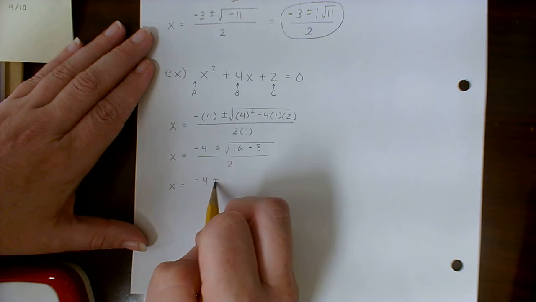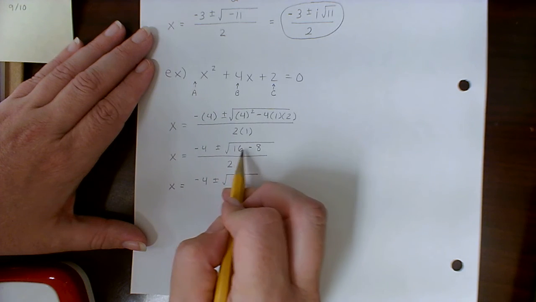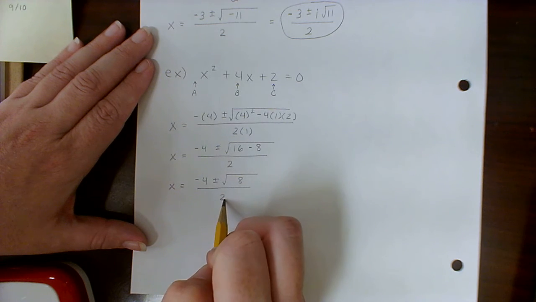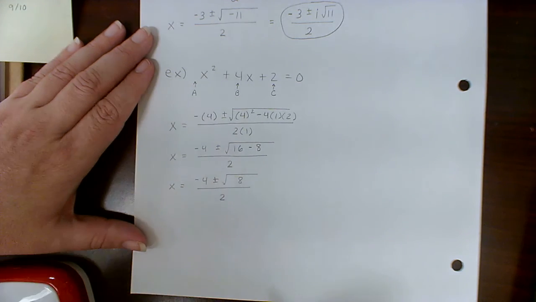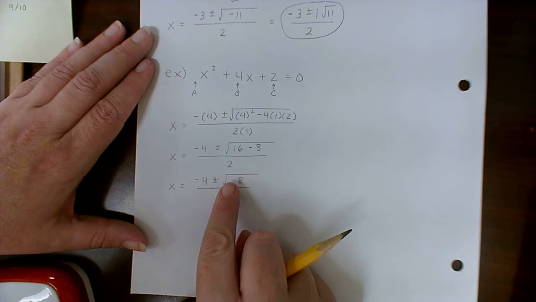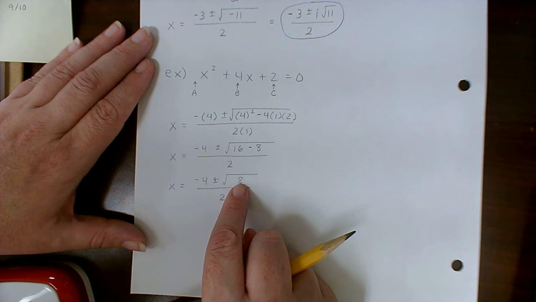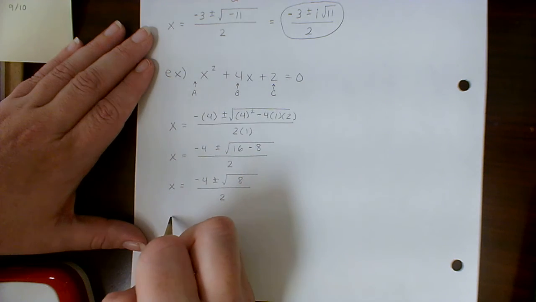The inside of the square root can be reduced. 16 take away 8 is 8. And you may be tempted to want to stop there. I don't have to worry about taking an i out this time because the 8 is not negative. However, I do have to try to reduce radicals when possible. 8 is a number that can be reduced.